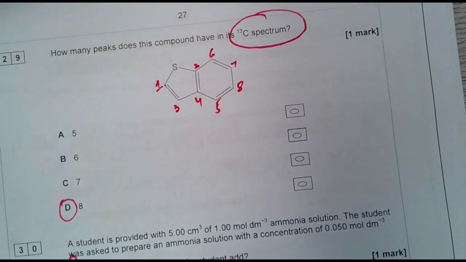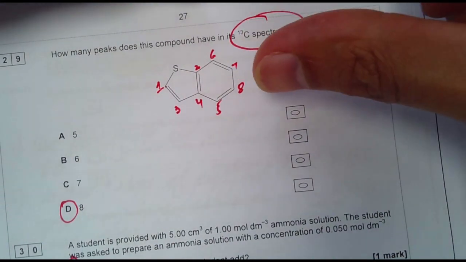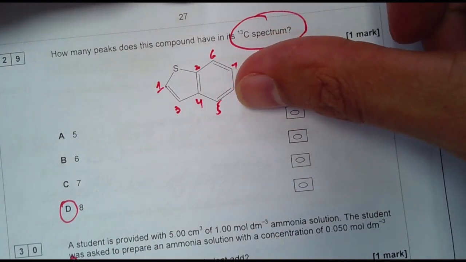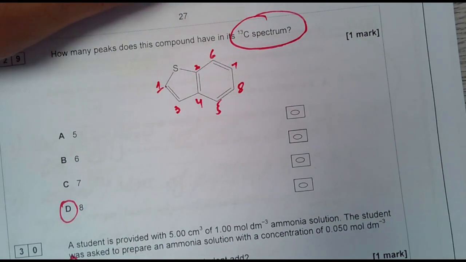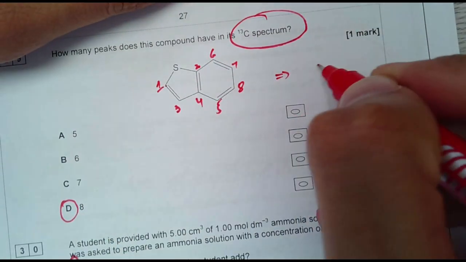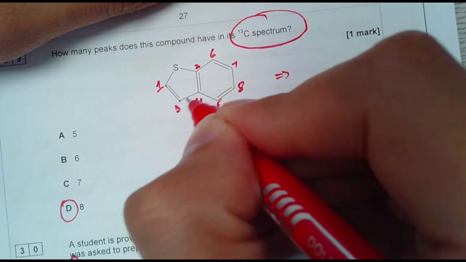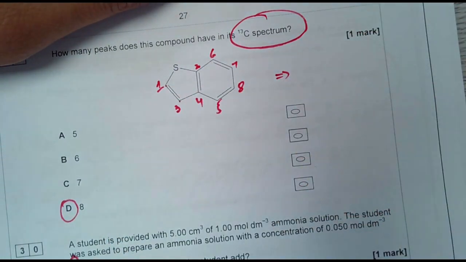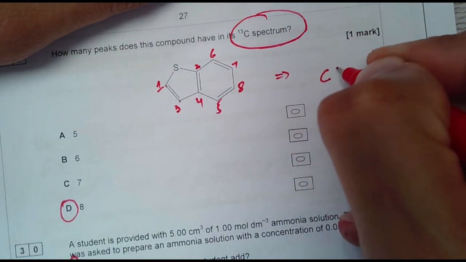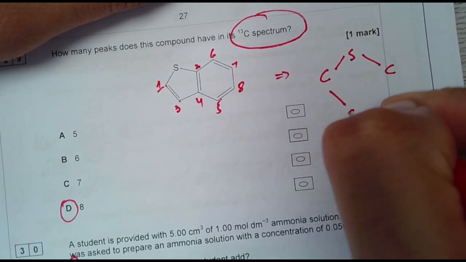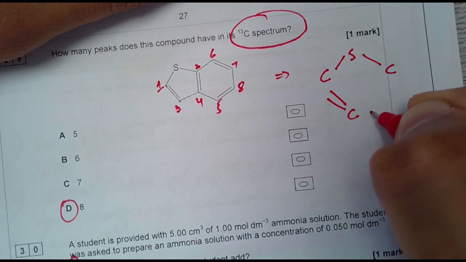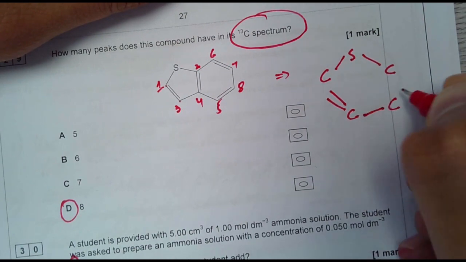Yes? So how would you draw this molecule up normally? This molecule? What do you mean normally? Like with carbons and hydrogens? Yeah. You can't draw it. See, wherever you see two lines joining, that's your carbon. So I can start with carbon dash sulfur dash carbon dash carbon. There's two cyclo things?